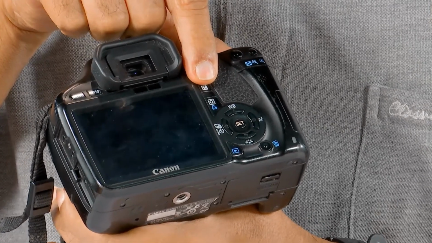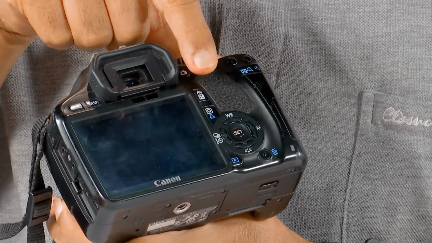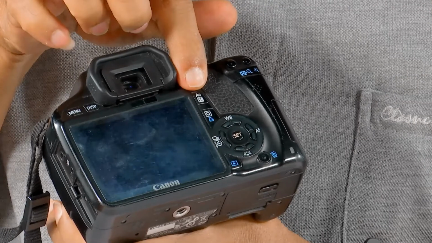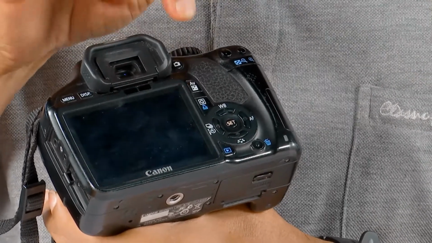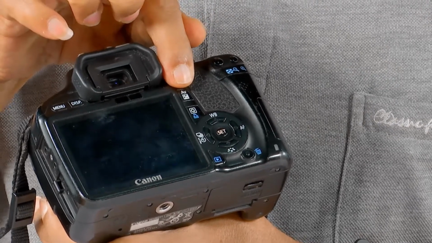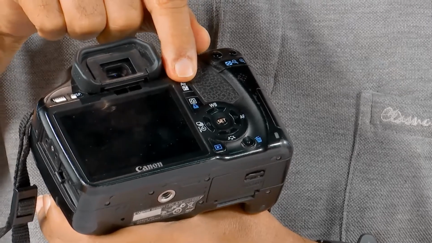And if the camera has decided on a particular exposure, it all depends on what you are setting from the aperture or the time or manual. You can actually override that setting and make the camera overexpose the picture or underexpose the picture according to your wishes. So this I would consider a very significant button.